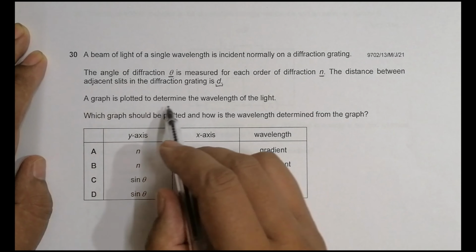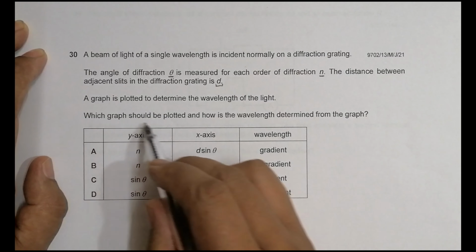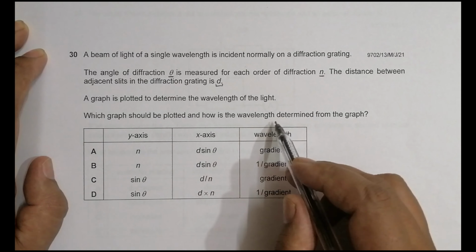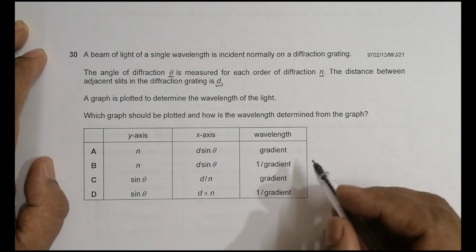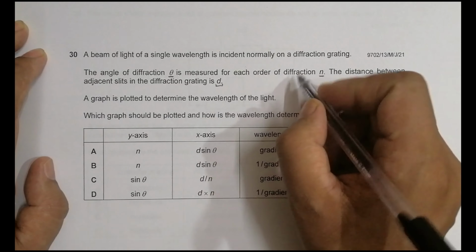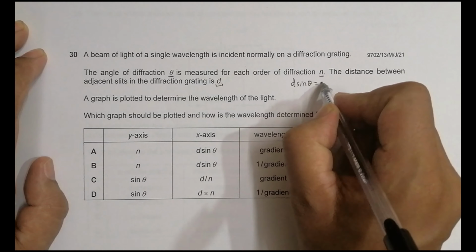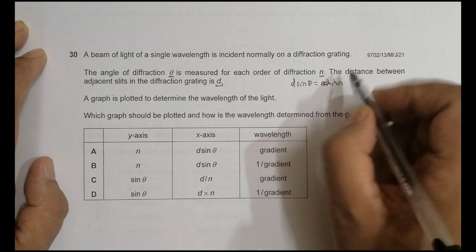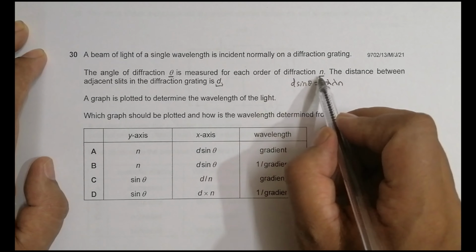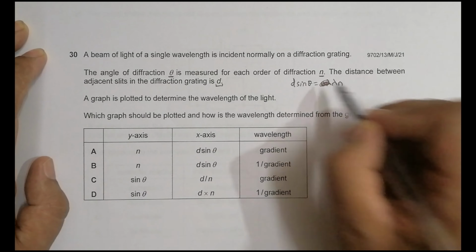A graph is plotted to determine the wavelength of the light. Which graph should be plotted and how is the wavelength determined from the graph? So the main equation governing all these three quantities is d sine theta equals n lambda, or lambda n, let us say lambda n here, because we have to vary this n and the lambda is constant, so it is lambda n.